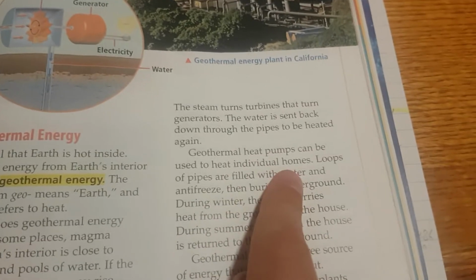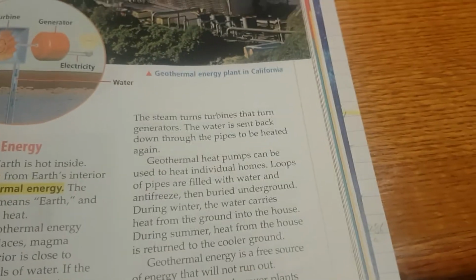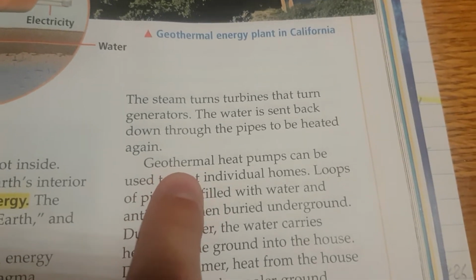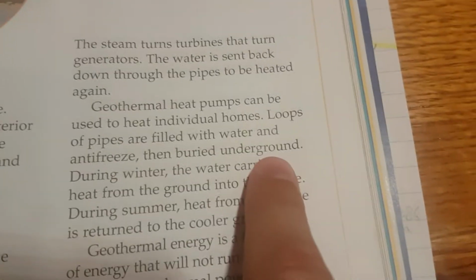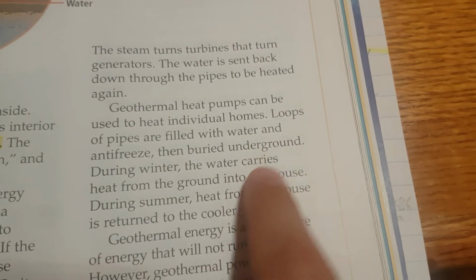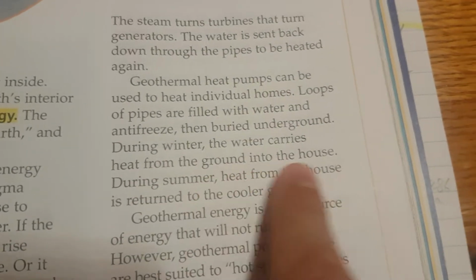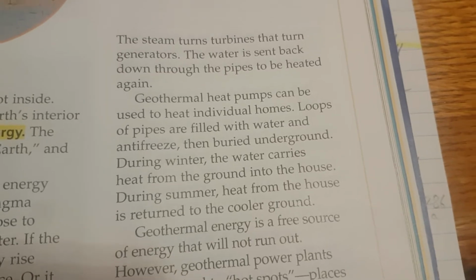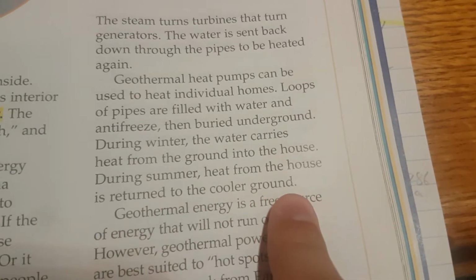Okay, so let's go back to this, what they mean. What they mean is in the winter, the heat from inside the earth gets brought up to the house. But in the summer, the heat from the house gets put back into the ground as you pump that water down into the ground. Okay, so geothermal heat pump, pipes underground. Let's see. Heat from ground to house. And then you can say, or heat from house to ground.